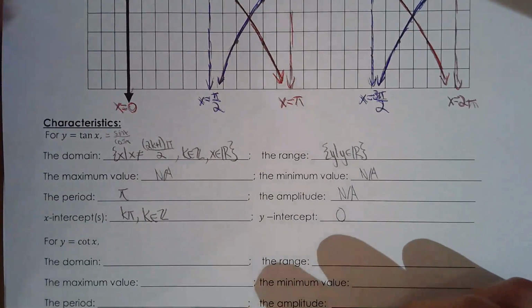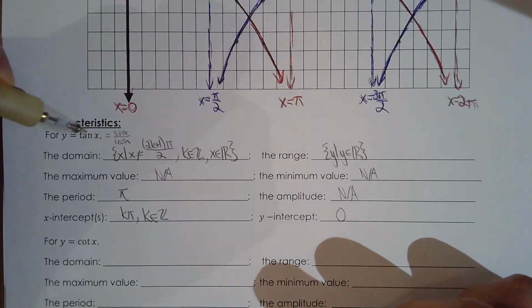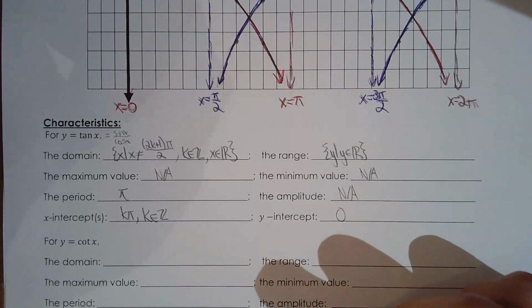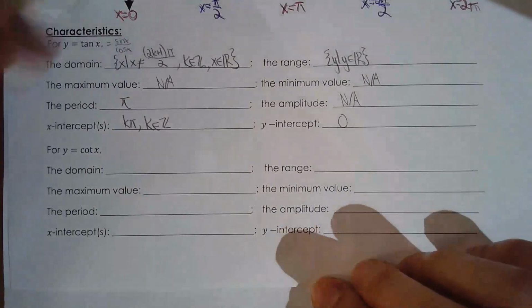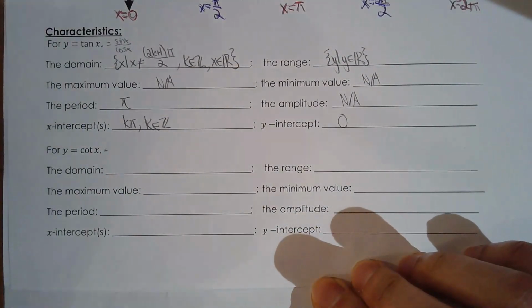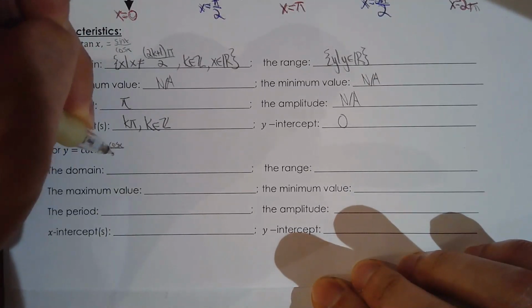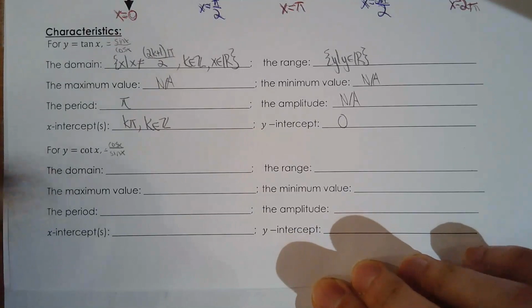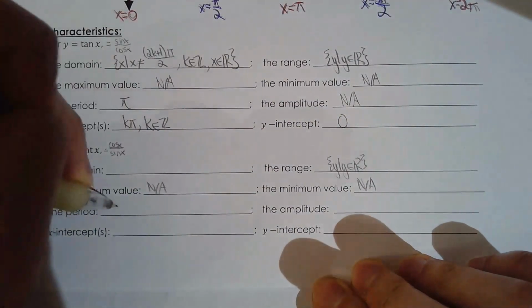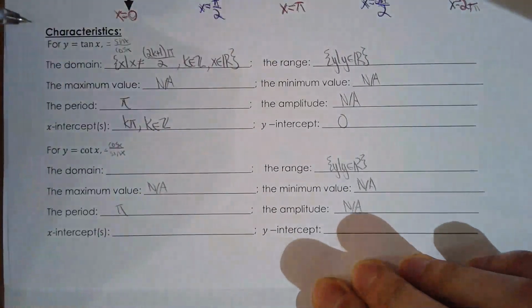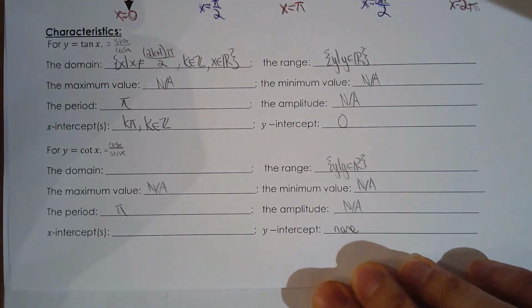All right, so it's really helpful to remember that tan x is sine x over cos x. Who knew? Quotient identity, so useful. So use the exact same quotient identity to help us out here. Cotan x is cos x over sine x. So I'm going to skip domain and x-intercepts and come back to them. So range, all real numbers, no min value, no max value. Period is pi. Be careful, don't say 2 pi. Amplitude is not applicable. There's no max, no min. Y-intercept is none because you have a vertical asymptote at x equals 0.